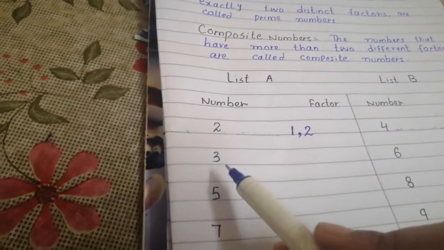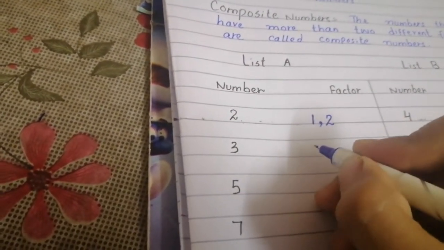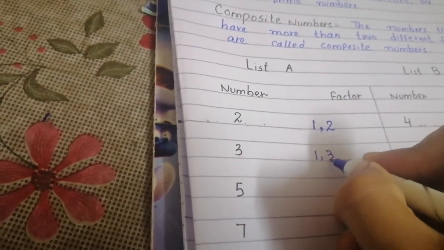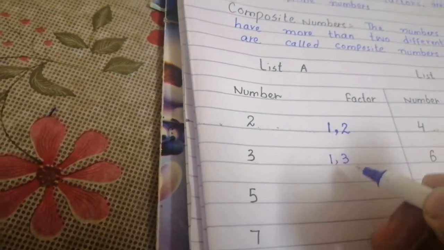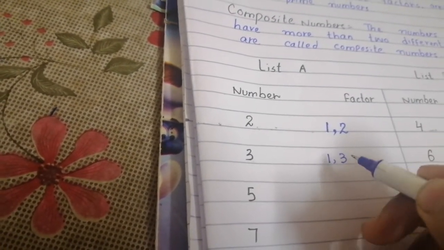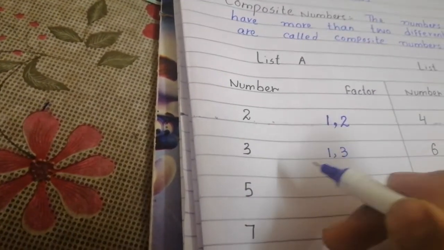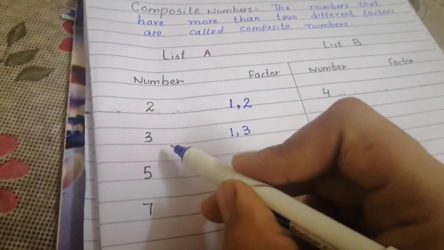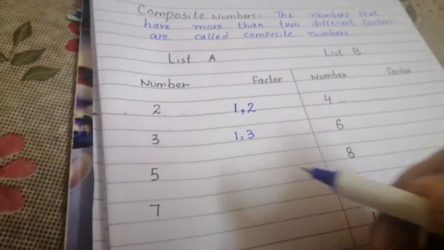Similarly, you can see I have one more number, 3, and you all know that 3 has only two factors, 1 and the number itself. Mean 3 will come only on the table of 1. 1 3s are 3 and 3 only comes on the table of 3. 3 1s are 3. And there is no other table on which 3 comes. It means 3 is also a prime number because it has only two factors, 1 and the number itself.